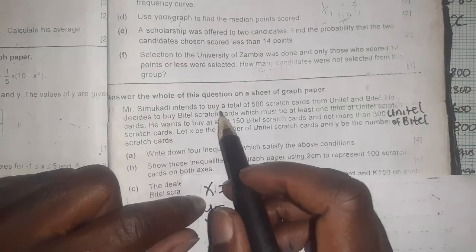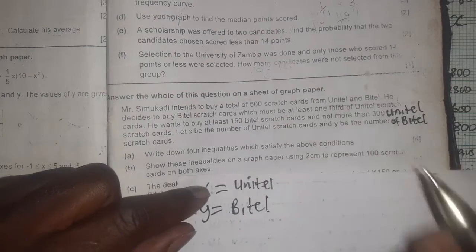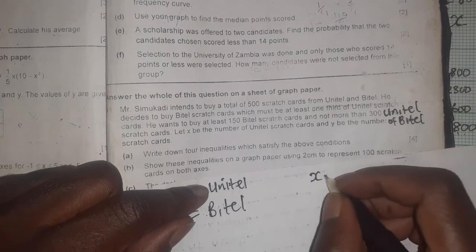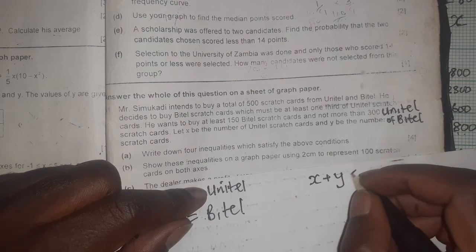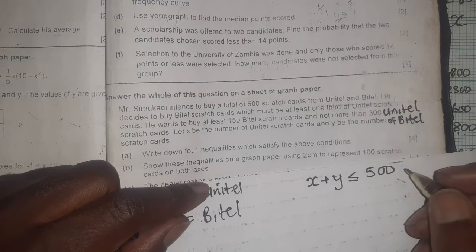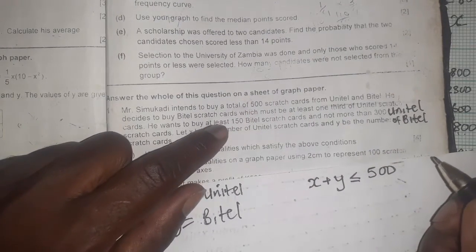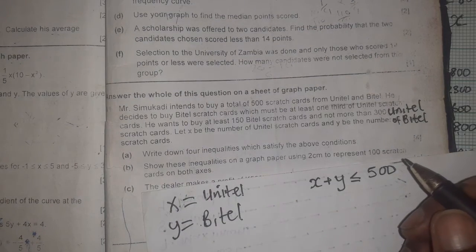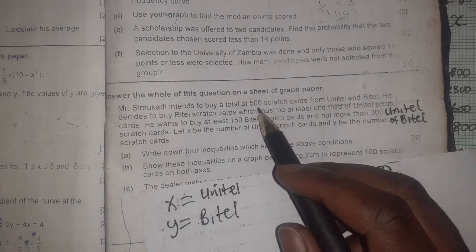He intends to buy a total of, okay, a total of. So meaning we are looking at x plus y should be equal to or less than this total that this person wants to buy. So it should be this one. The maximum that he wants to buy is this one.